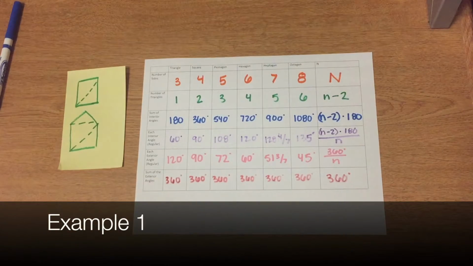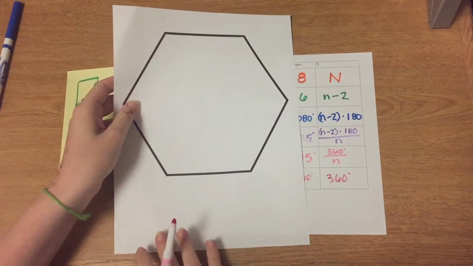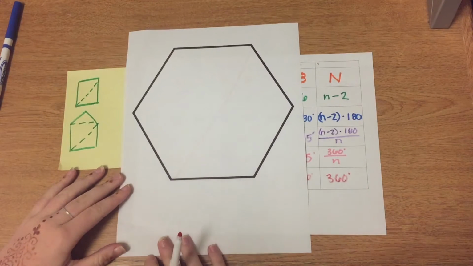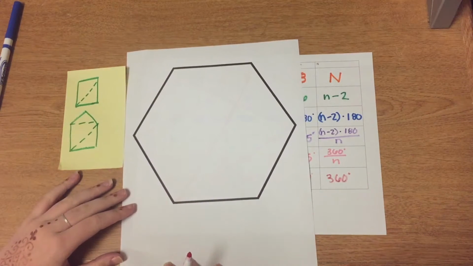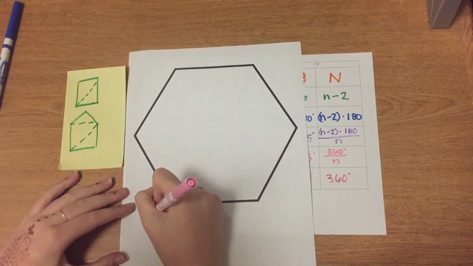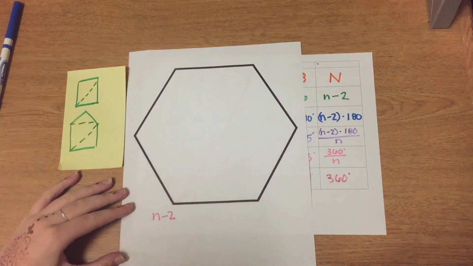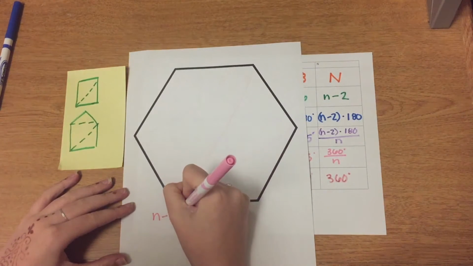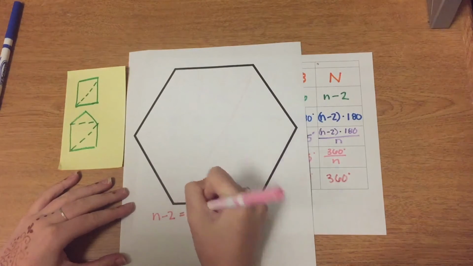Let's do a couple practice problems. Here we have a hexagon. There are 6 sides, and when we triangulate it, we can either draw the triangles or do the formula n minus 2. We should get used to doing the formula because for some polygons you won't be able to draw the triangles in there. So you end up with 4 triangles.